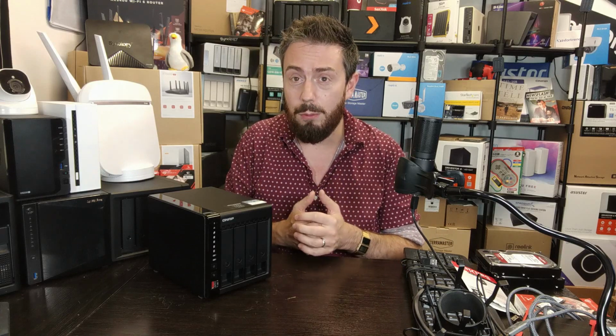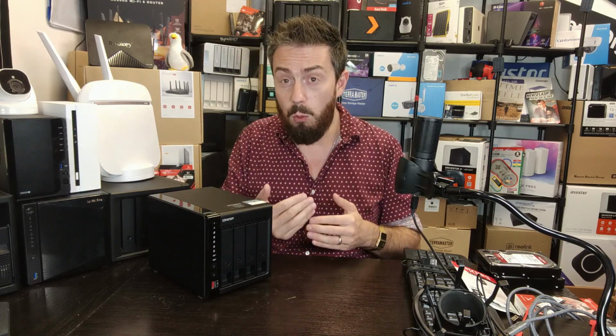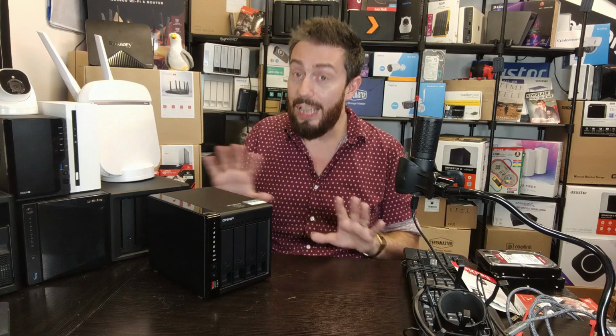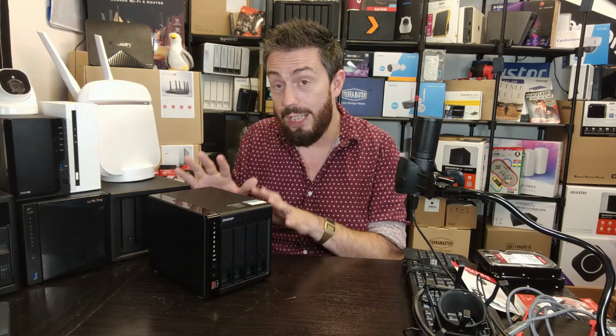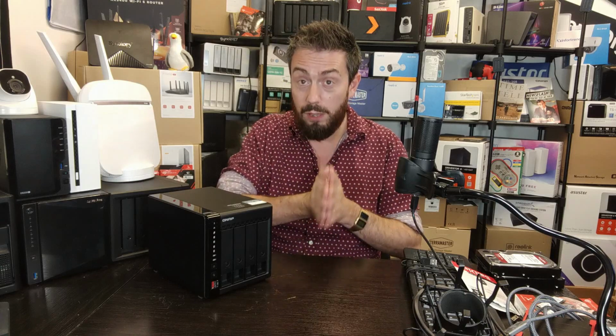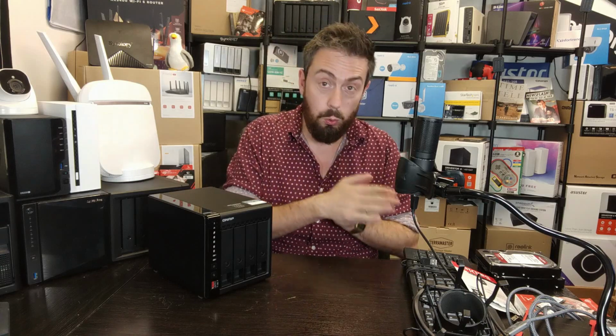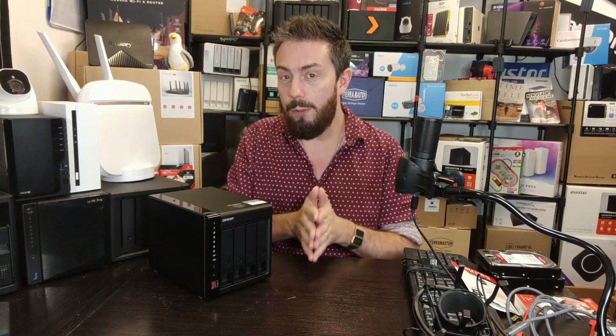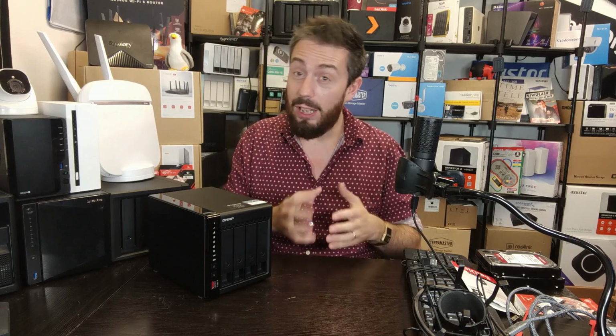Another thing to bear in mind with this kind of upgrade is that although what we are doing today does not replace QuTS on this system, and indeed creates a new configuration and a dual OS architecture, still, what you're doing right now may invalidate your warranty.